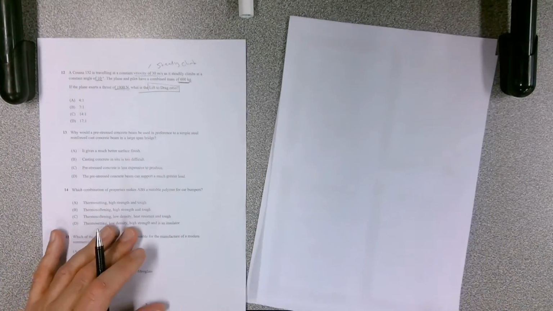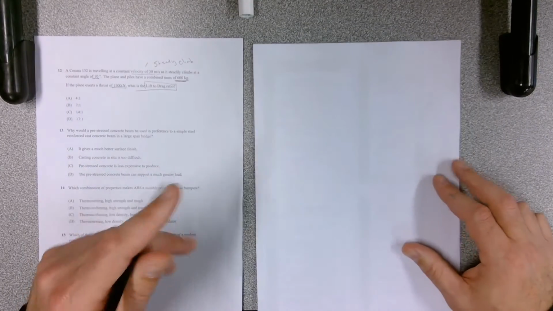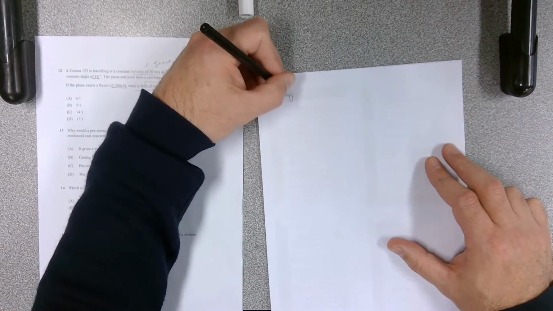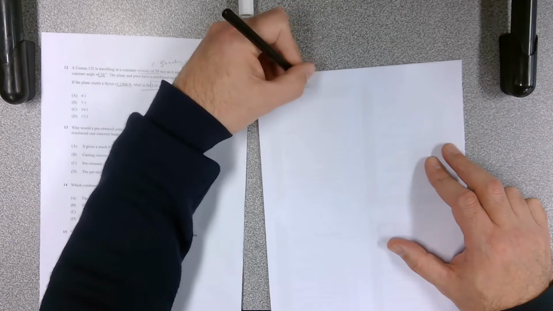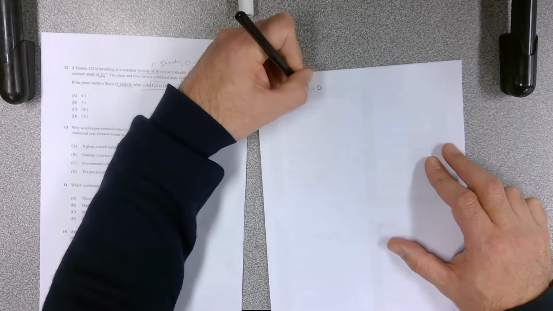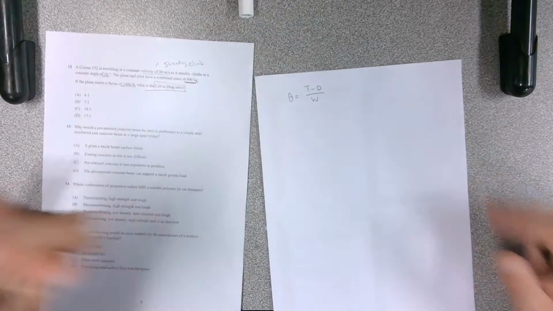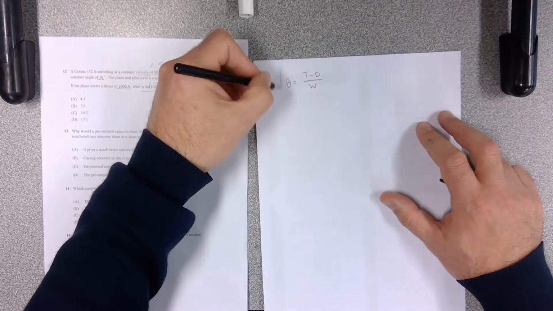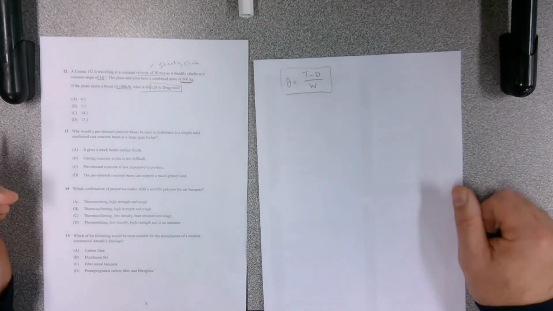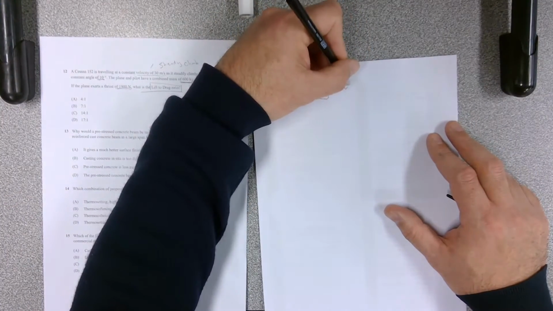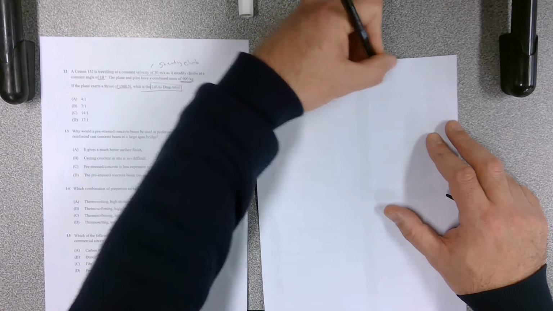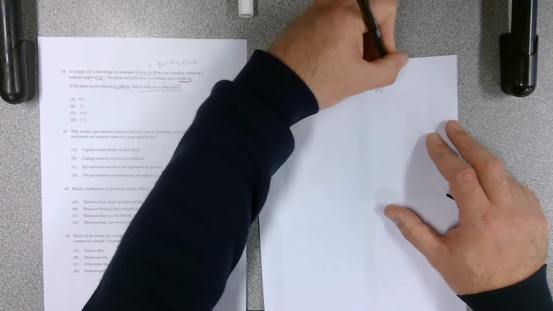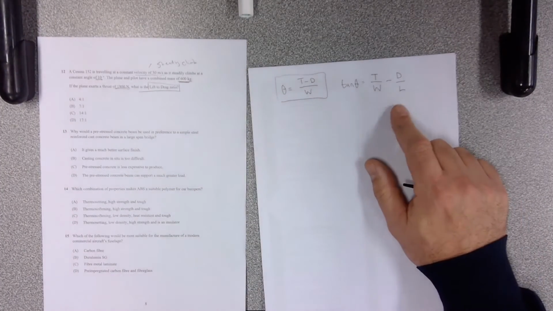Now, I may have given you a little bit of a bum steer on this question, because I was saying that you can't use theta equals thrust minus drag over weight for this question, because theta is not small enough, and that is true. But we derived this formula from another formula, which was tan theta is equal to thrust over weight minus drag over lift. And we can use this formula to solve this problem.